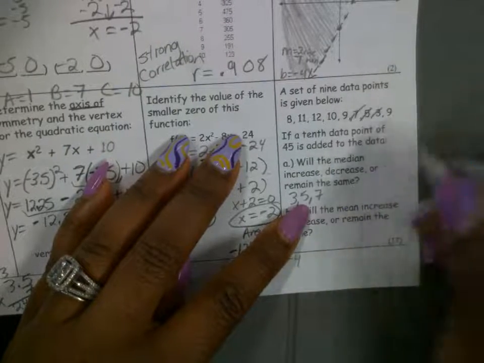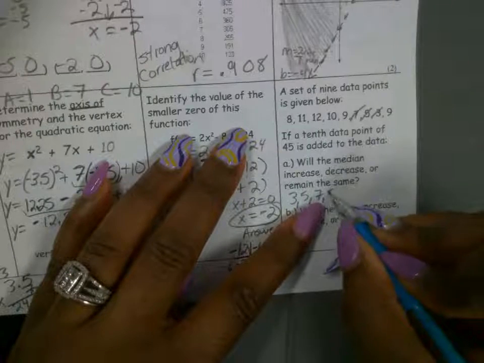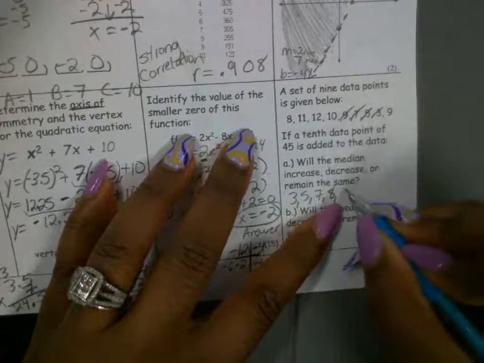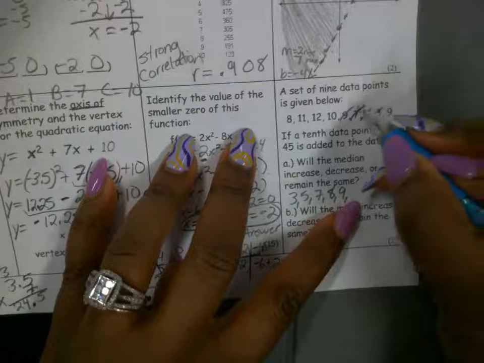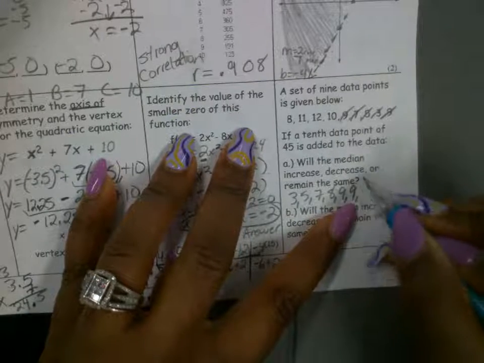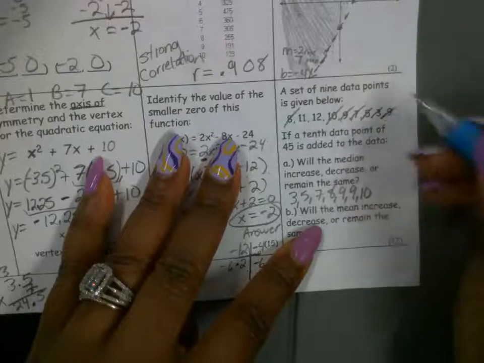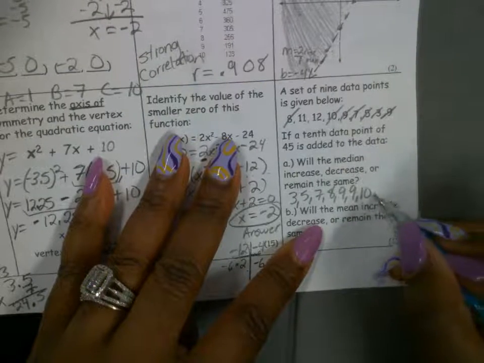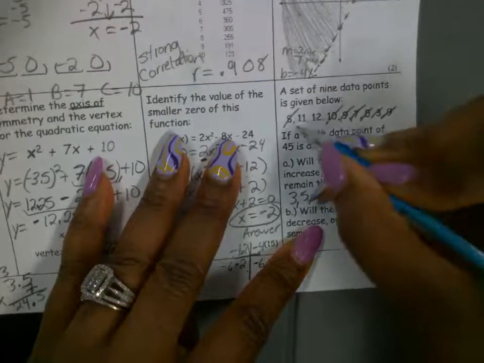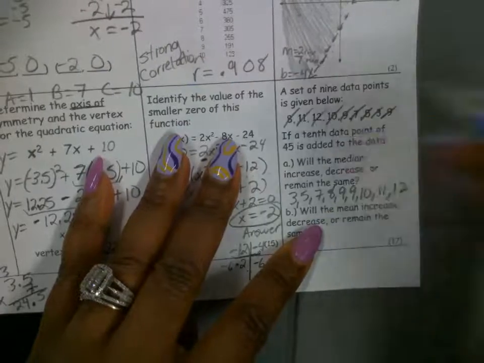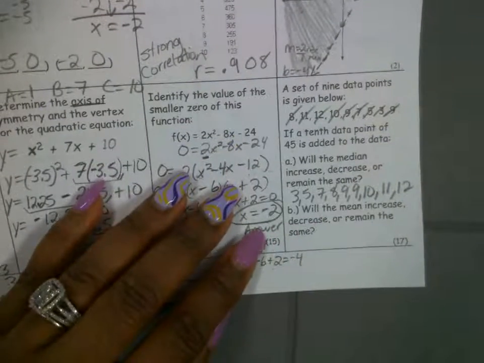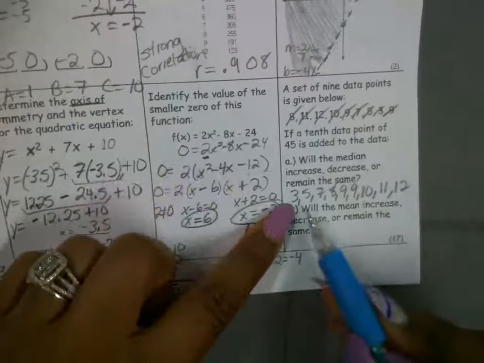7. That's okay. Then the next number? 8. Then the next number? 9. Then the next number? Hold on. 9. Then 10, somebody said. You forgot to cross out the 8. Oh, thank you, babe. And then what's the next number? 11. And then what? 12. Okay. All right. So now the middle number here is what?